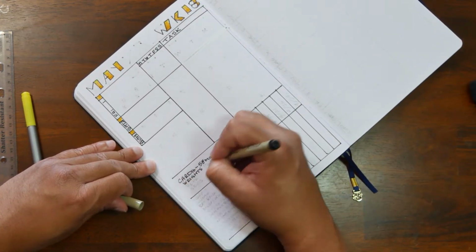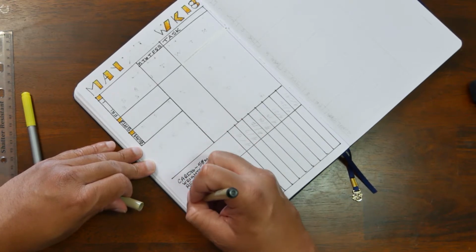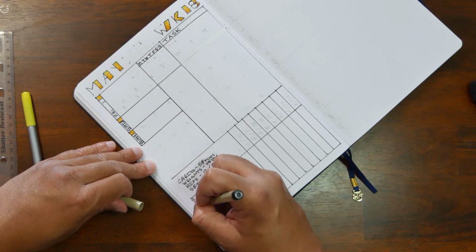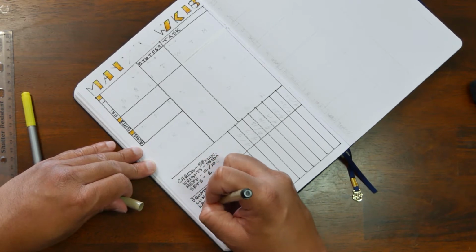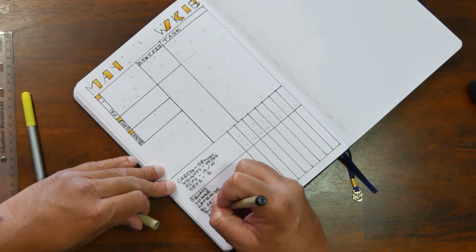This is my exercise tracker. I do like the exercise tracker being there, but I had a problem with the original way I set it up, simply because it was hard to follow across. But we'll take care of that in just a minute.